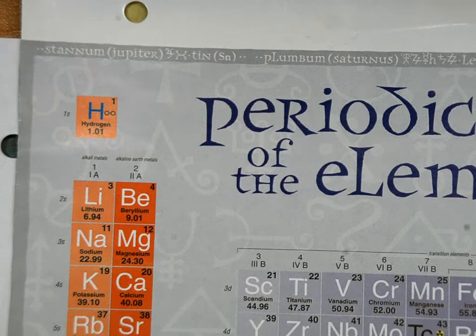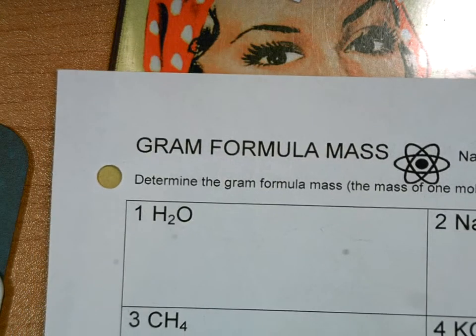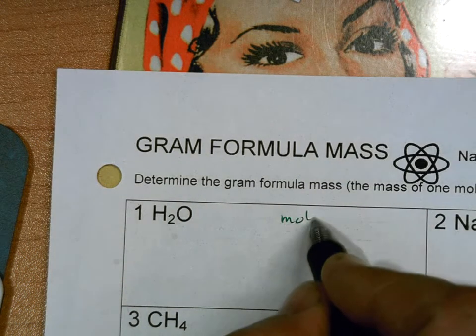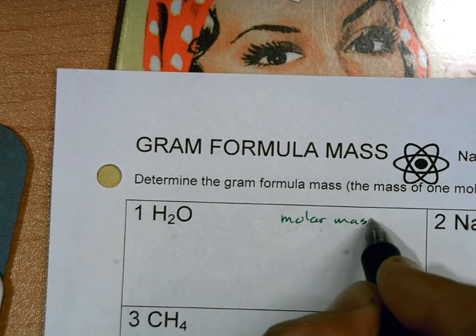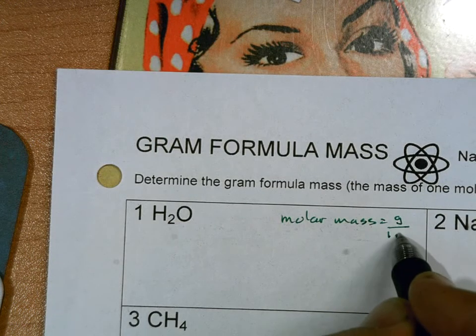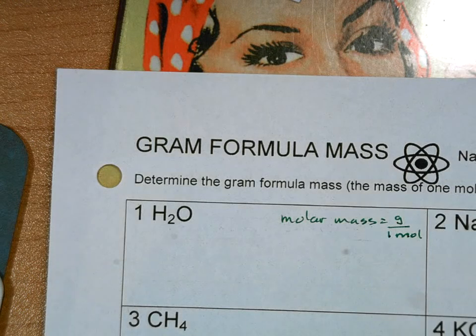So we need to have a periodic table here. To begin with, we're going to be figuring out the molar mass of H2O. Whenever we say molar mass, that equals grams of that material in 1 mole of that material, grams per mole. That's all that the molar mass means.